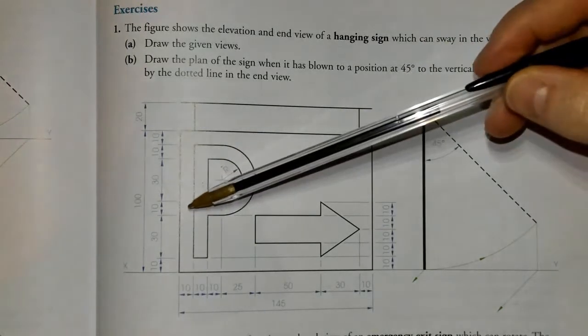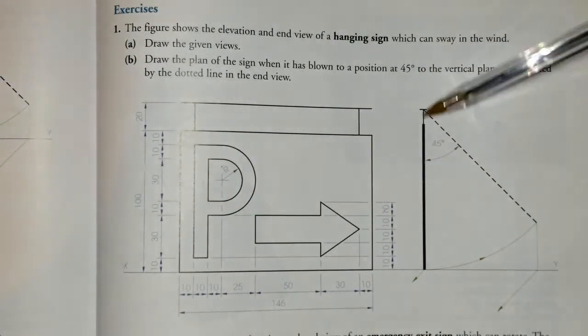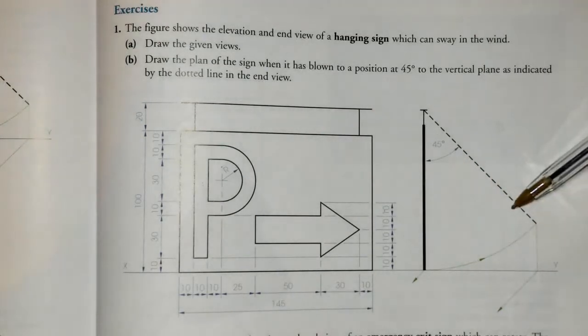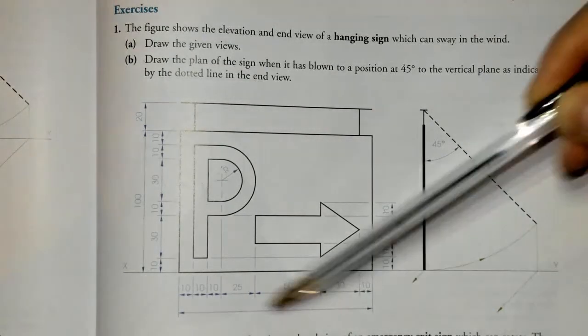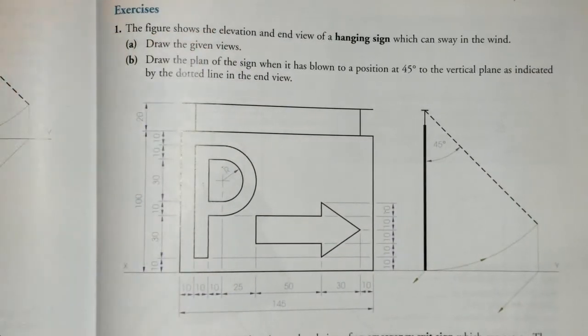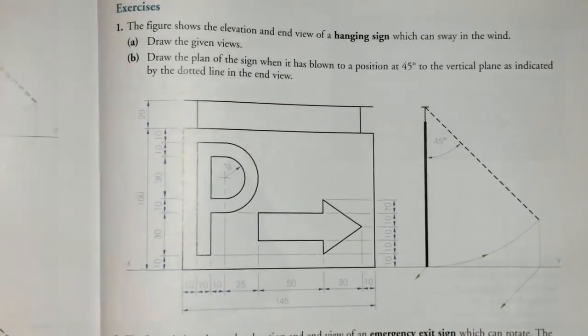So what we're going to do is project all our points across onto the end view, and then rotate them up until they're on this 45-degree line. At that point we're going to project them down until we get our new plan. It's going to be a slightly squished version of this. So we'll start that now.